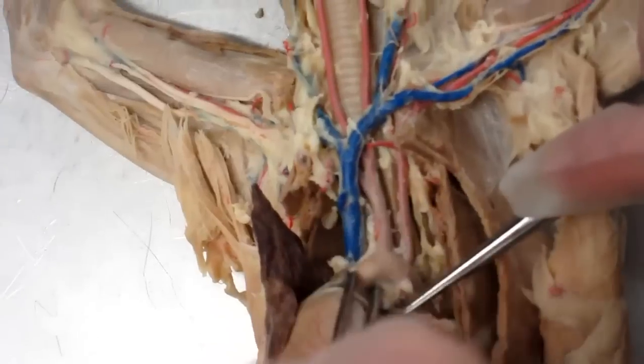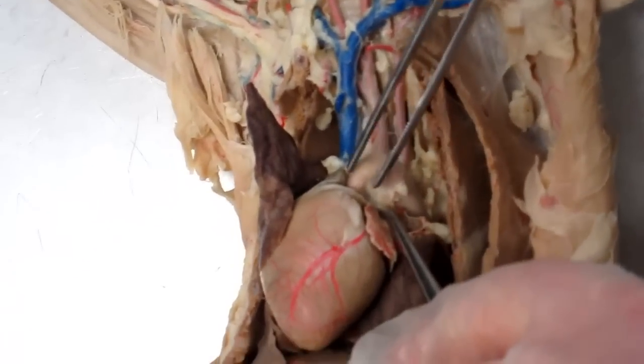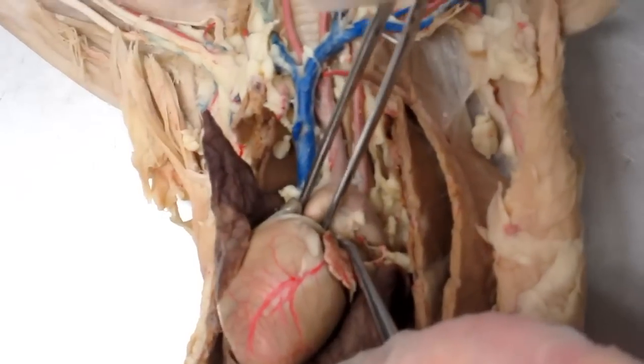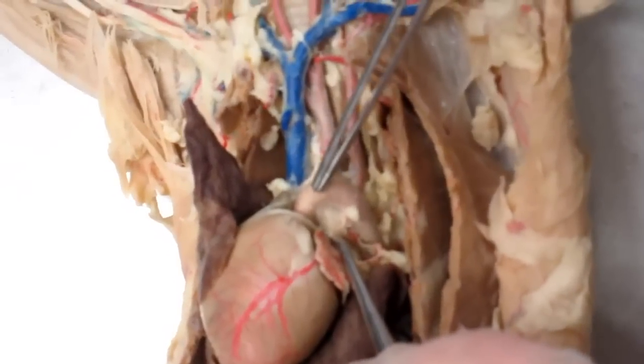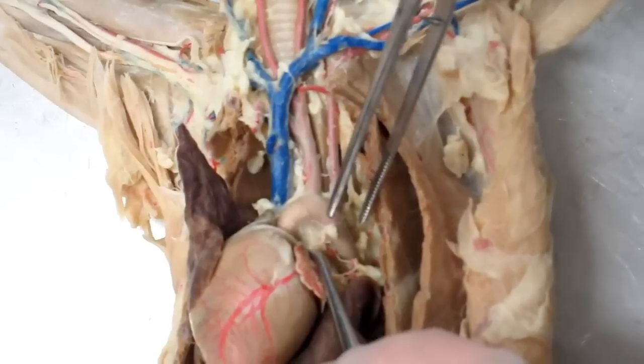So this portion, let me switch around this way. This portion would be the ascending aorta. And then here we have the arch where the branches are coming off.